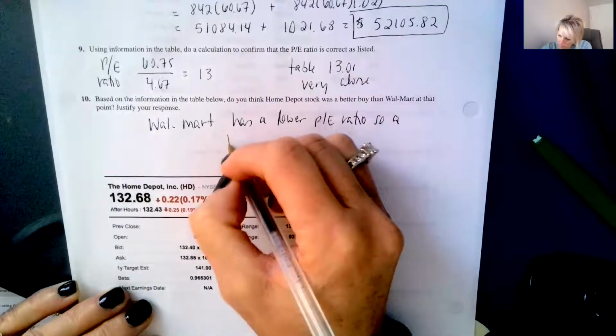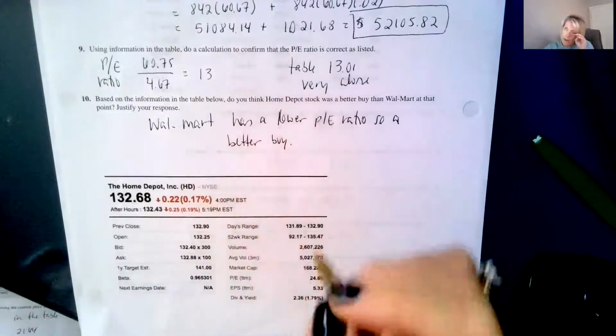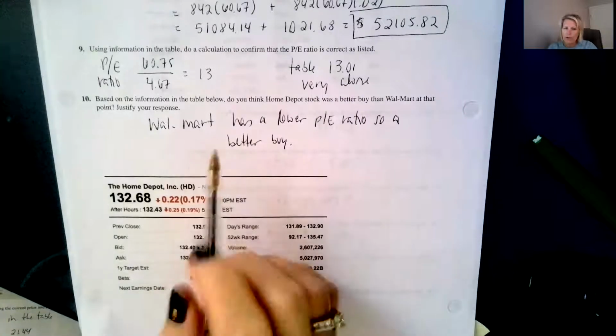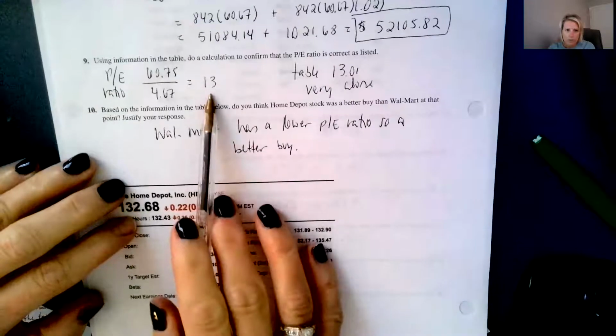so a better buy. But I'm not sure that we should really compare them because they're not really selling similar products. Home Depot's mainly construction, building, fix-it kind of business. They sell some like plants and outdoor things, outdoor decorations and such, similar, but not completely the same. So, but if you just go by their PE ratio, Walmart has a lower PE ratio, so it's a better buy.